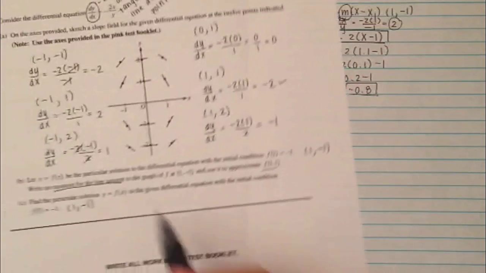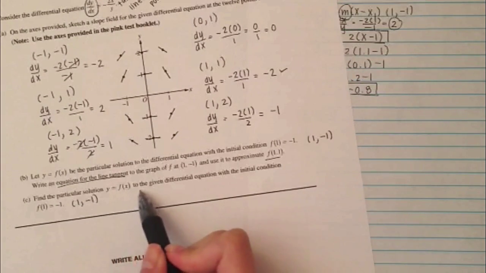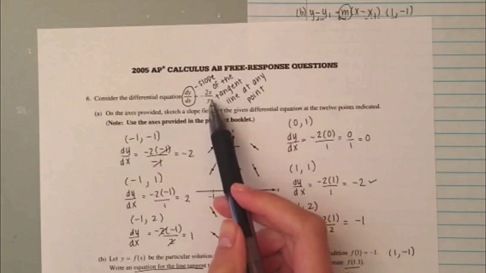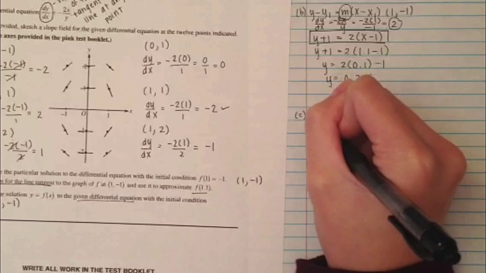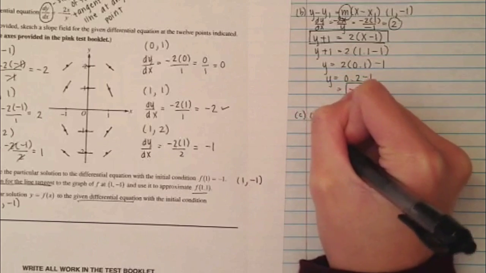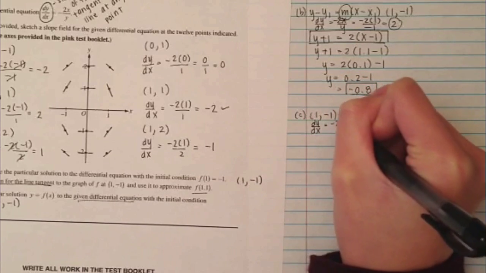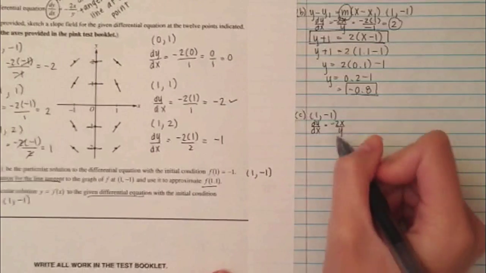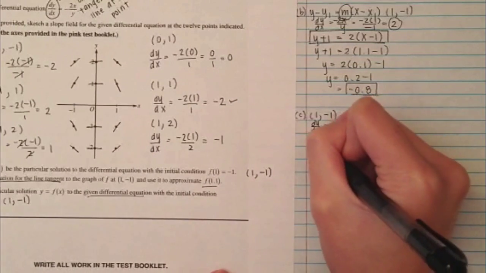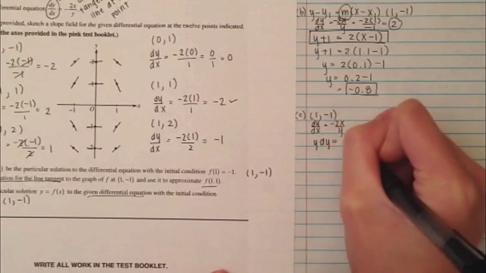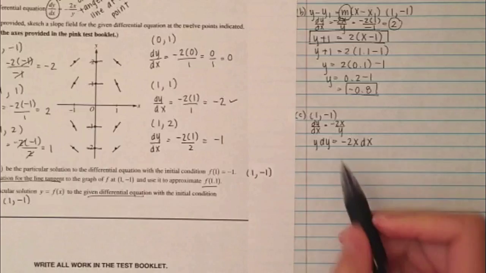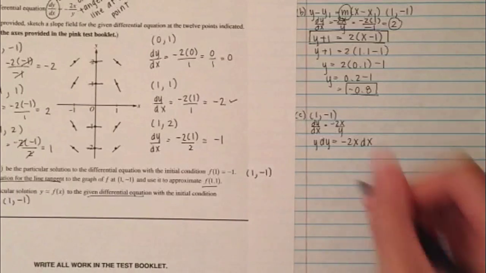And it says you have to find the particular solution to the given differential equation, which is negative 2x over y. So dy over dx equals negative 2x over y. And you have to find what y is. To do that, you cross multiply. So you get y dy equals negative 2x dx. And then you have to get rid of the dy and the dx, so you integrate.